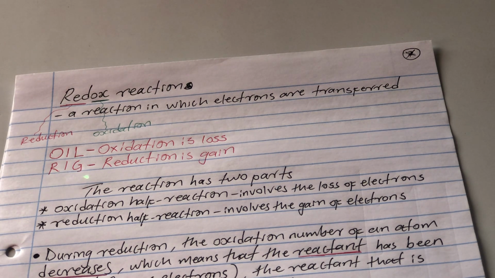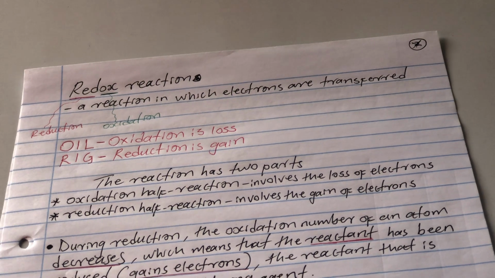And then RIG there, reduction is gain. One can utilize this to remember which one talks about the loss and which one talks about the gain.